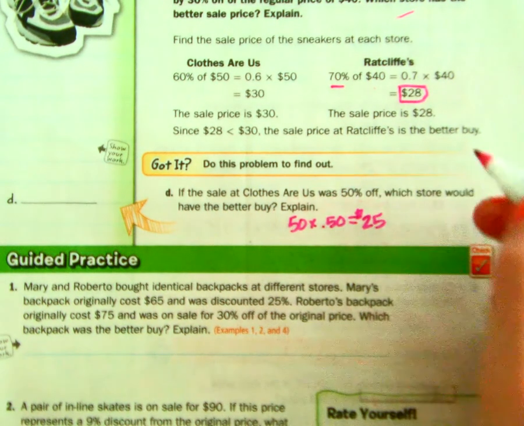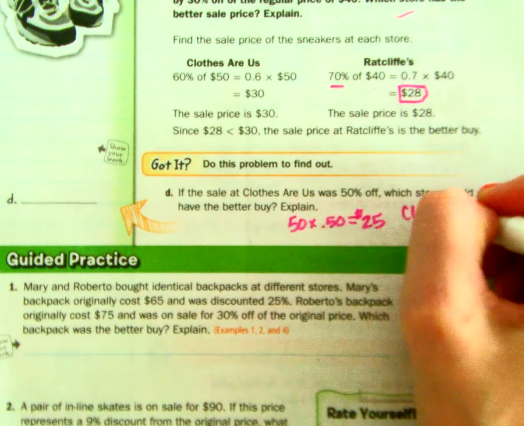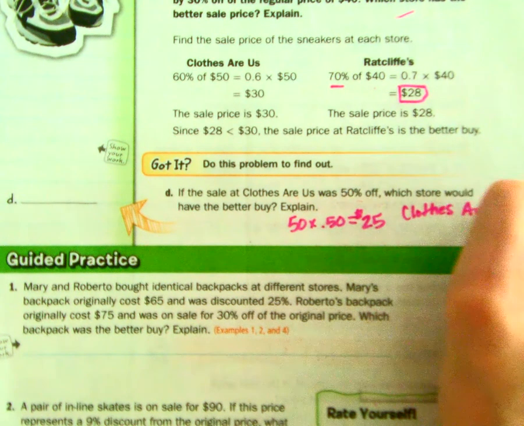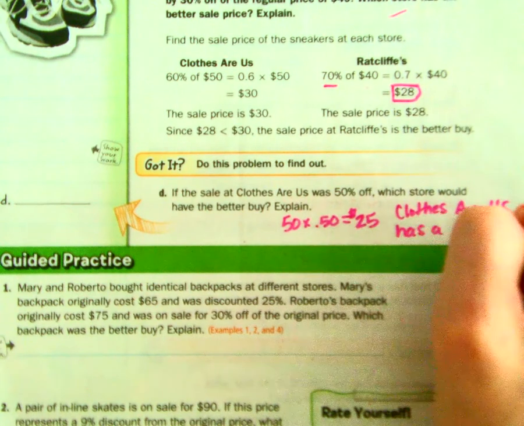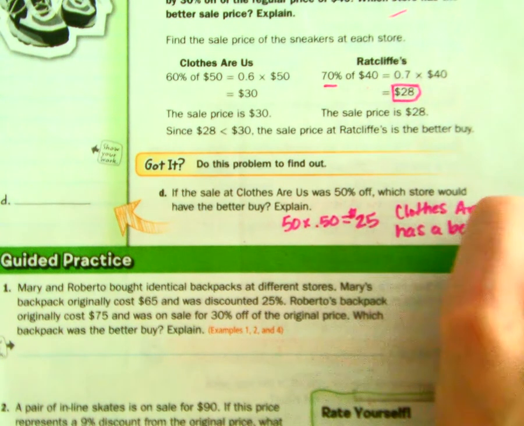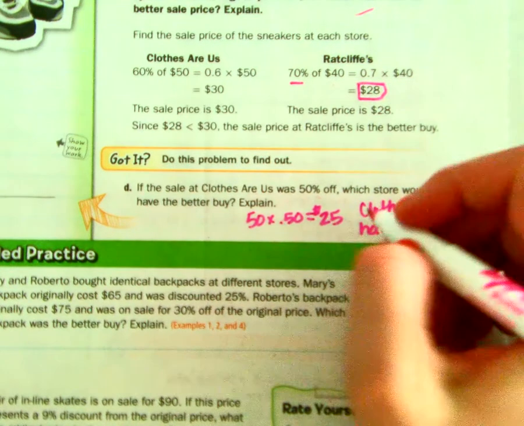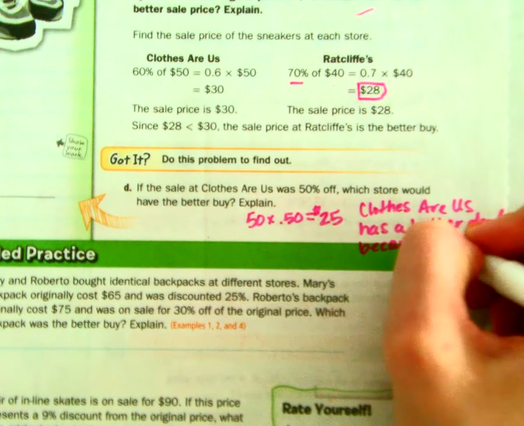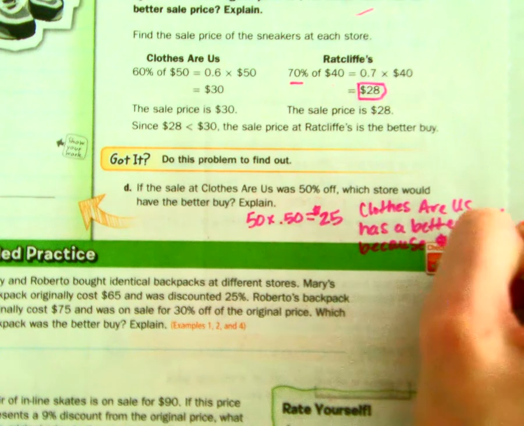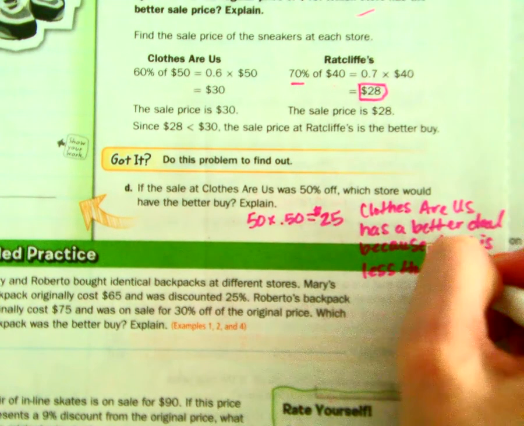So we would say Clothes R Us has a better deal because $25 is less than $28.